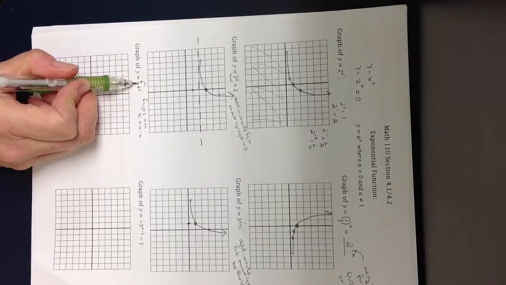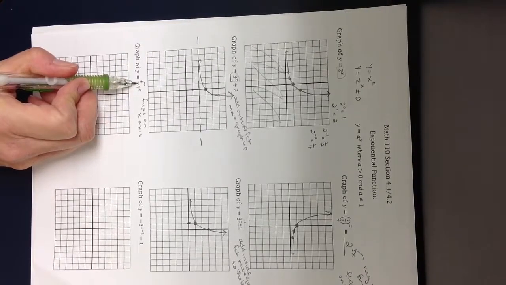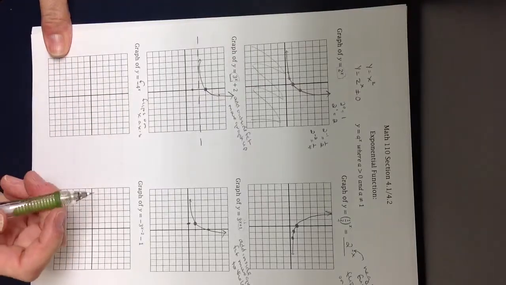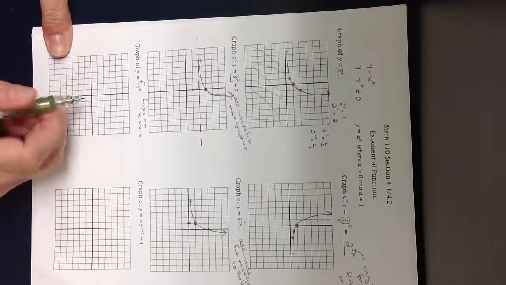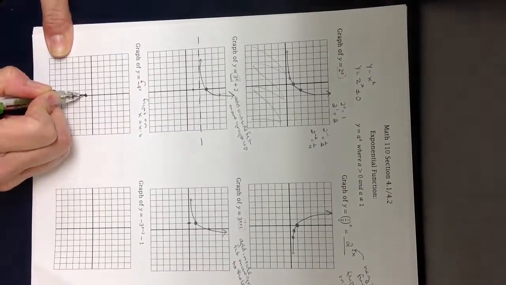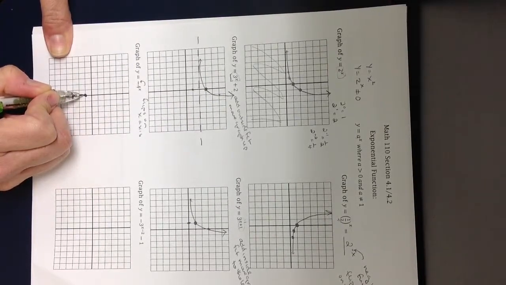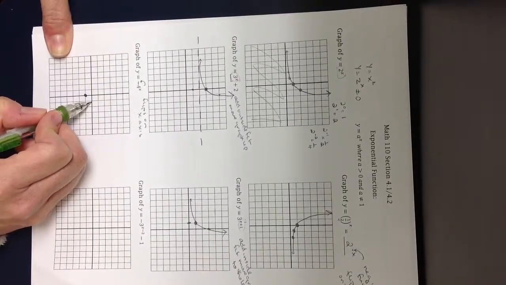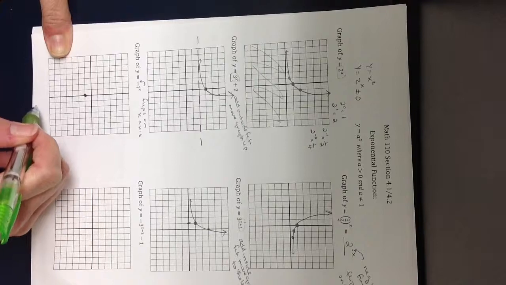It still can't be 0, but it will always be negative. So the values coming out of this will always be negative. When I put a 0 in, I'll get negative 1. So that point that was up here flipped over the x-axis. And if I put a 2 in, I'll get negative 16, so way down here.